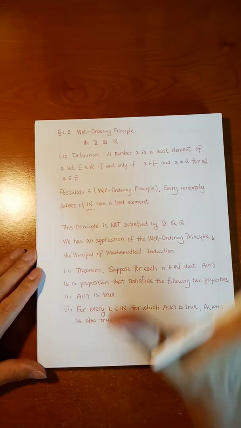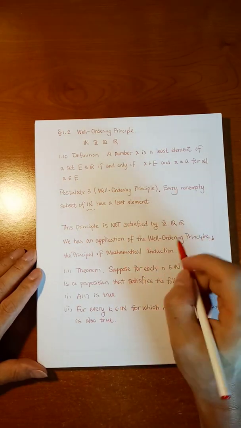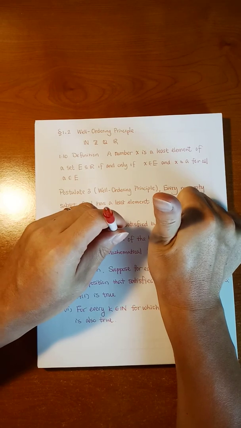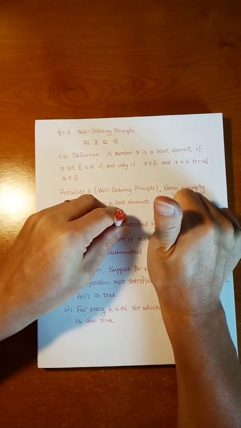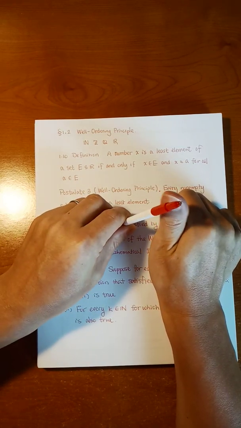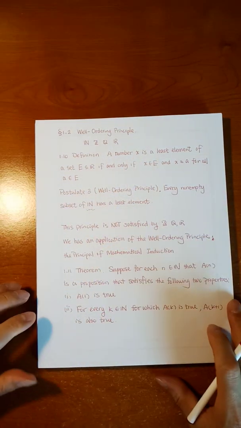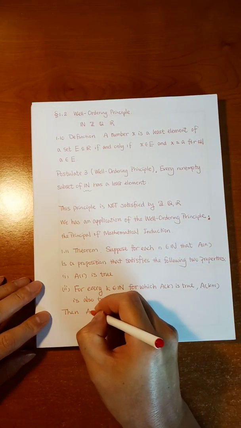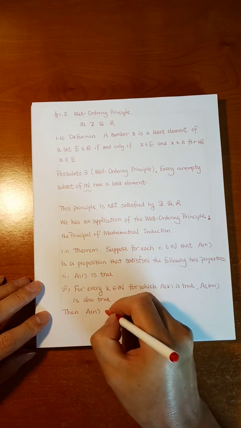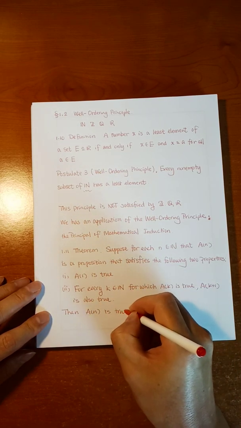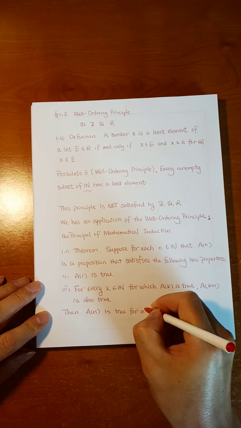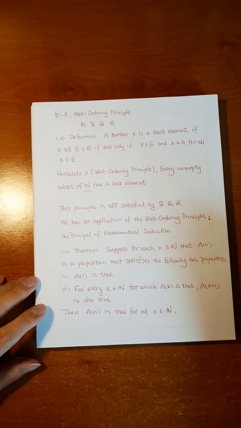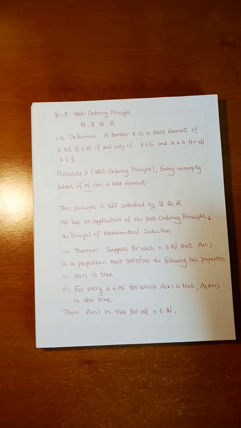Okay, so it's like dominoes. You push, the first one is pushed. If any two elements are close to each other, when A of k falls, the next one will fall. Then A of n is true for all n belonging to the natural numbers.